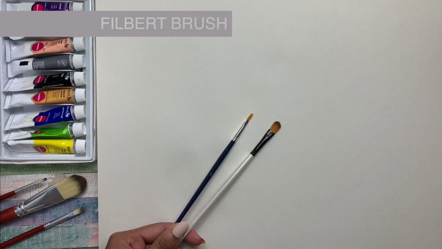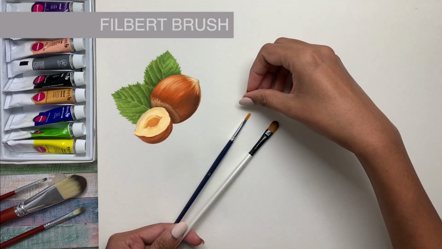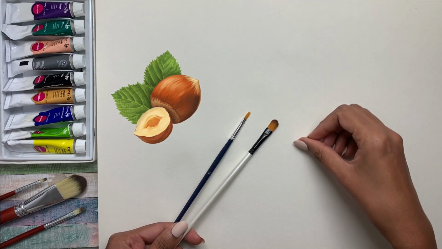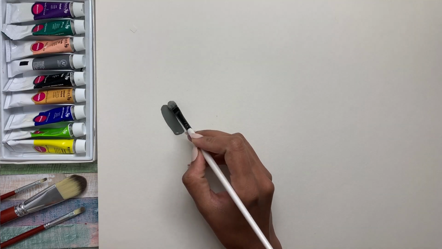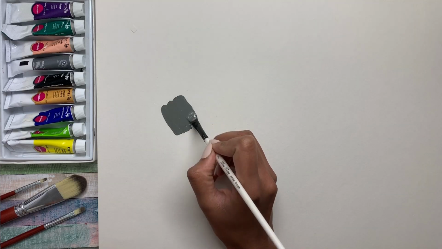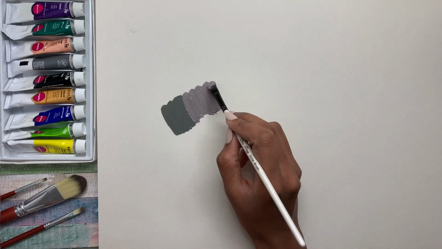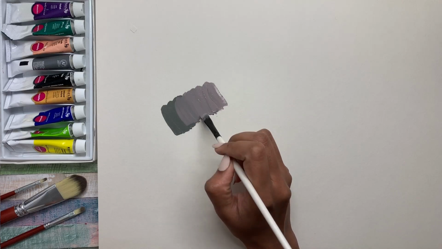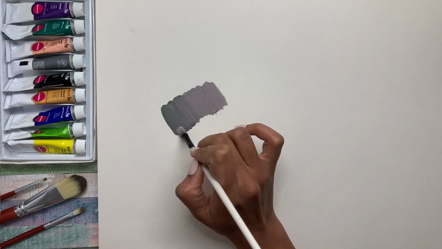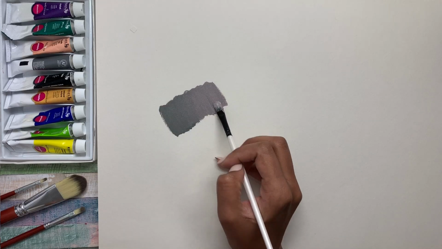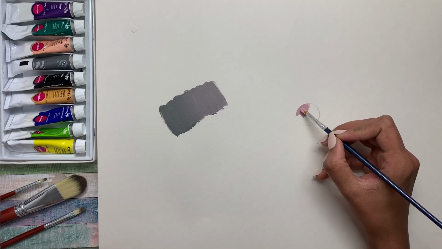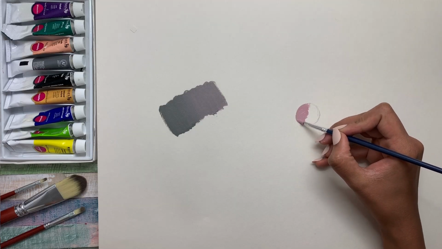The filbert brush resembles the shape of hazelnuts, also known as filberts because they ripen in August, which is the feast month of Saint Philibert. It is suited for blending, and for creating rounded edges like flowers, pearls, etc.